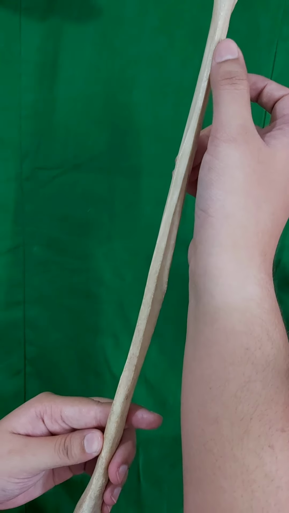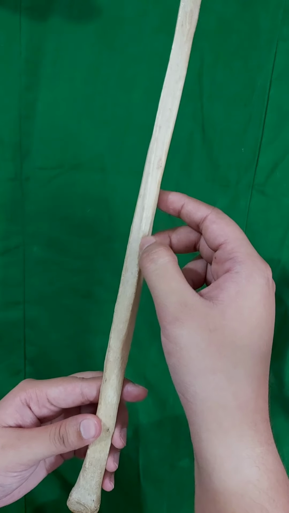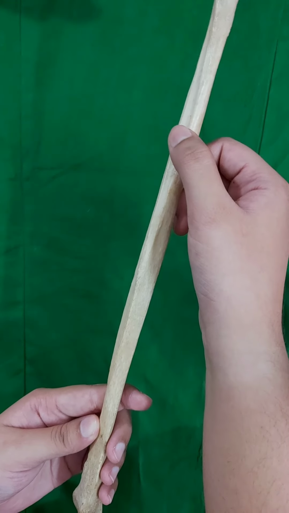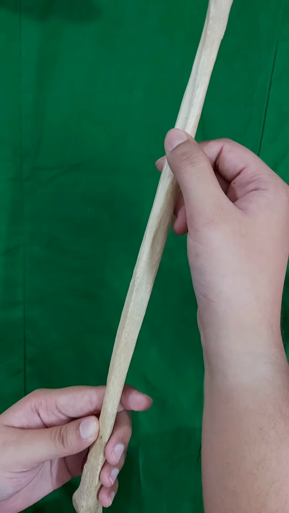Then turning it posteriorly, we get this oblique line. Then we get this median crest. Then starting from this malleolar fossa, we get this posterior border. So we are clear with those borders. Now we look into the surfaces.